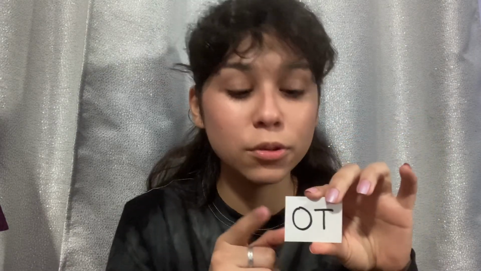So now we're going to grab OT, another final digraph, which sounds like ought. This is our final digraph, which means we need the beginning letter or beginning sound in order to make a word.